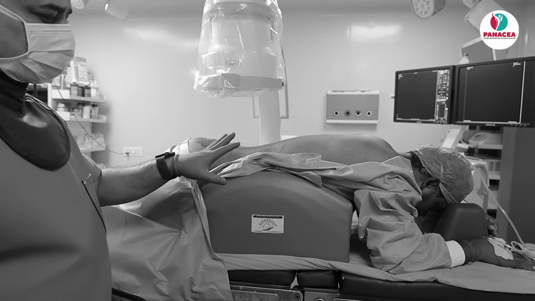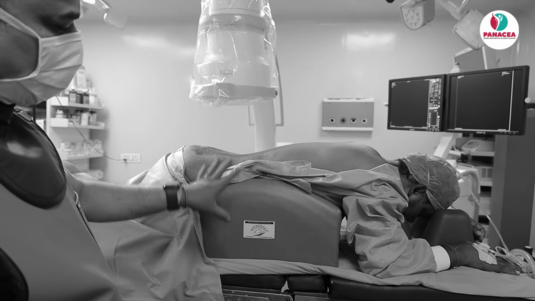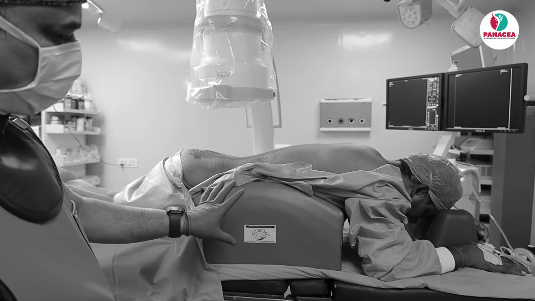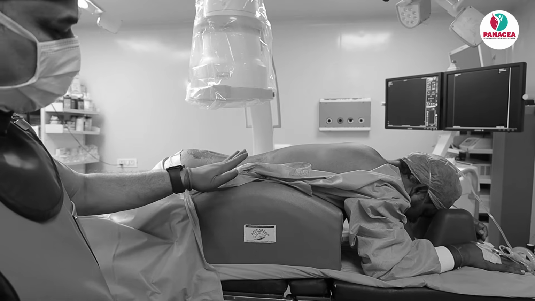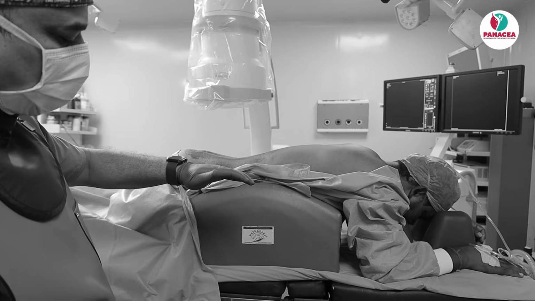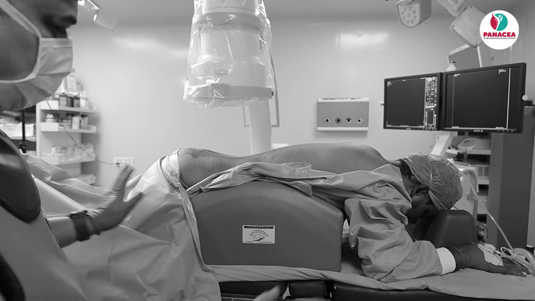If you look at the position of the patient, see there is a small soft pillow under the abdomen. It almost looks like a Wilson frame. The purpose of this pillow is to kyphose the lumbar spine. Usually any lumbar spine has got some amount of lordosis. We want to obliterate or kyphose the lumbar spine by putting a pillow under the abdomen. So this is the position.